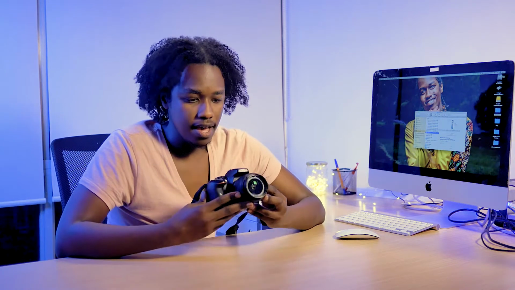So the amount of light, the duration of light, and the sensitivity of light on your sensor will determine how good a photo or an image is. These three things are usually controlled by ISO, our aperture, and our shutter. Learning how to manipulate these three things will always determine how good a picture is. And this is what we call exposure. If an image is too bright, we call it overexposure. And if an image is too dark, we call it underexposure.